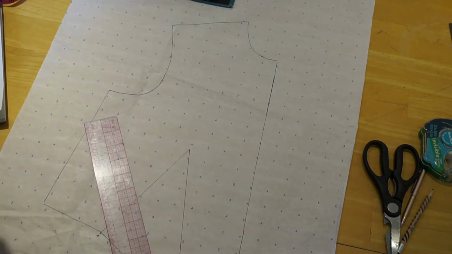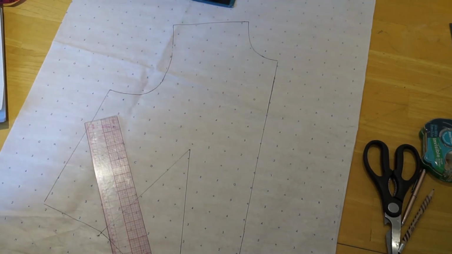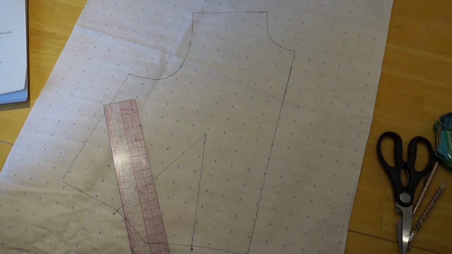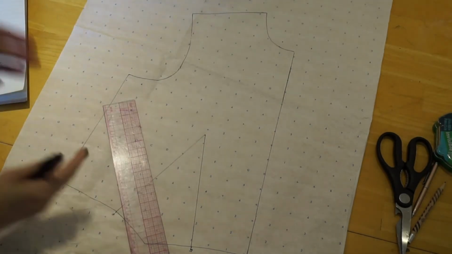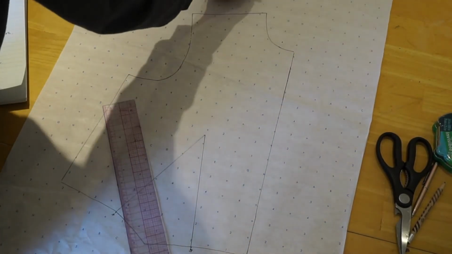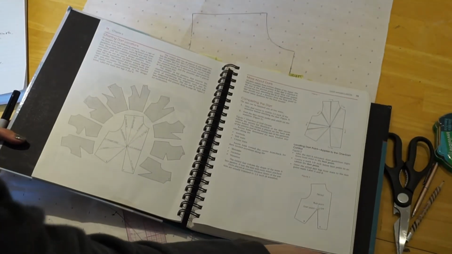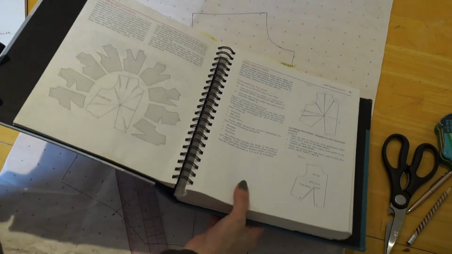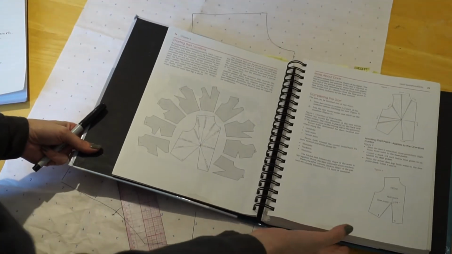So, just going to check the camera to make sure you can see that okay. I think I need to move you back a tiny bit. There we go. Okay. And this is the fun part. So we can now choose where we want to move this dart to. If I take you back to page 74, we've got all of these different options, these different dart locations, and of course you can come up with your own or make your own dart location.